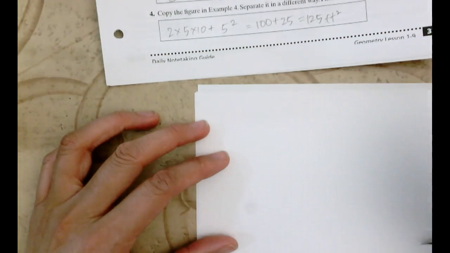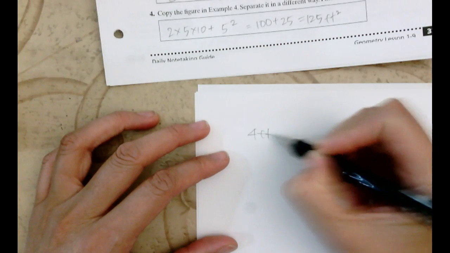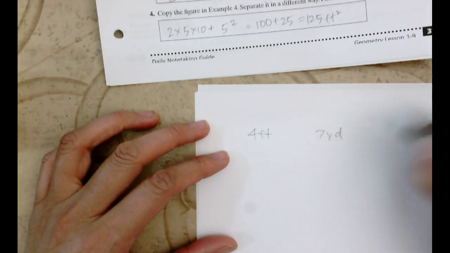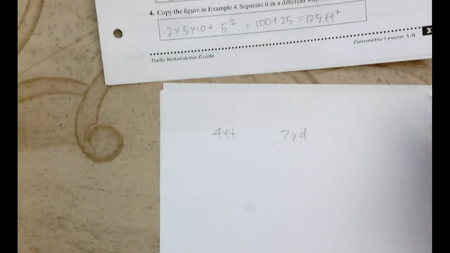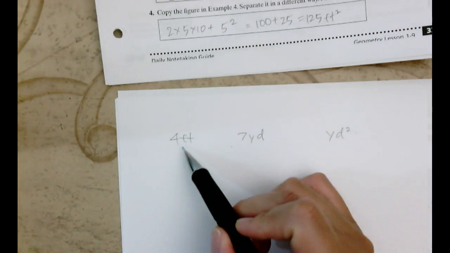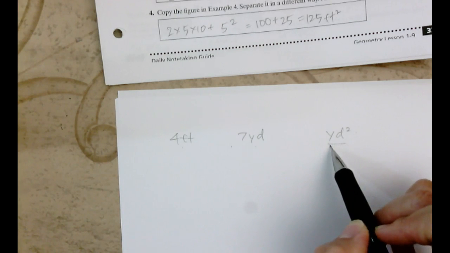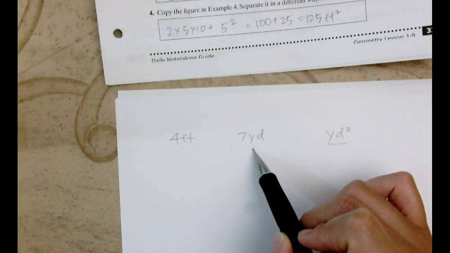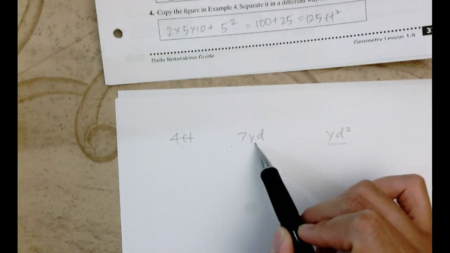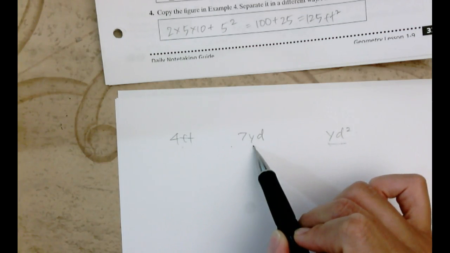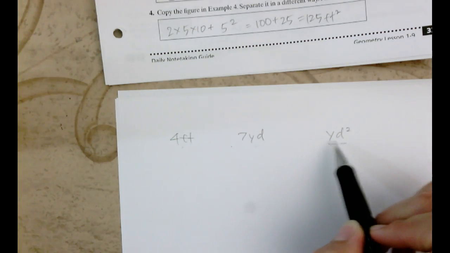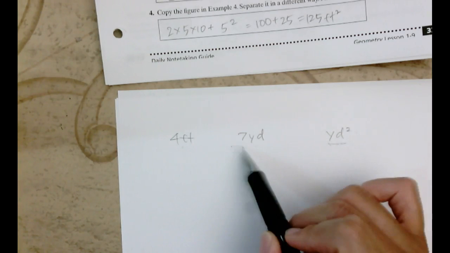So you have 4 feet and 7 yards, and you have to get the area of this, and you have to answer in square yards. So the best way to do it is to convert the feet into yards, because the problem is asking you in yards. If the problem doesn't ask you for the unit, then do whatever is easier for you, but keep the unit that you changed in the lengths before multiplying, and keep the same unit. Don't try to change the unit after you multiplied.